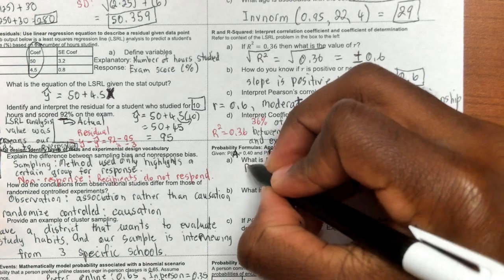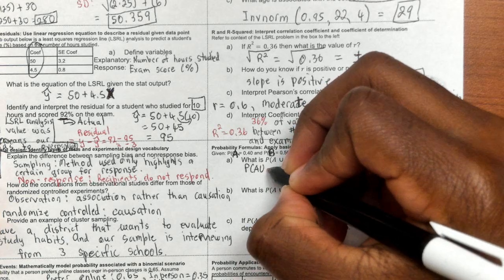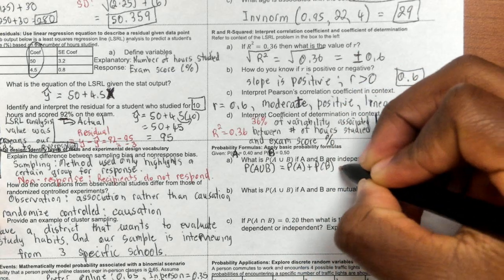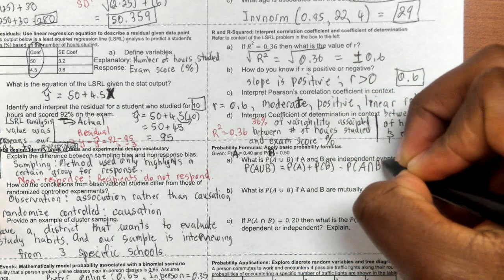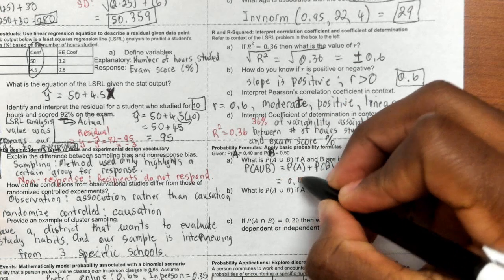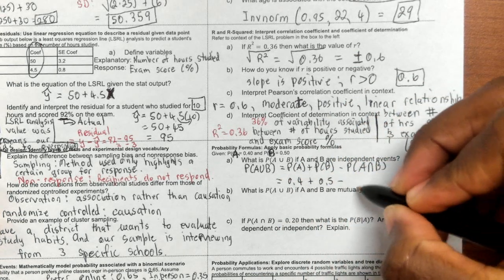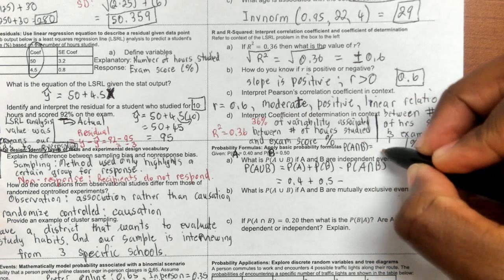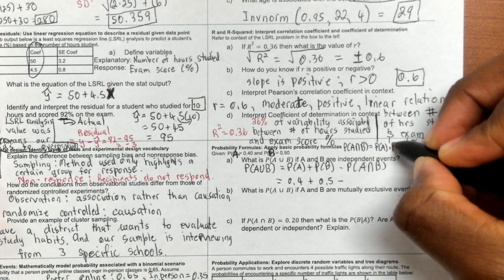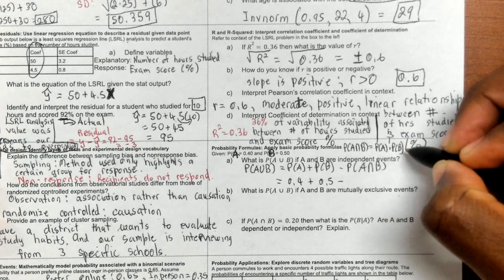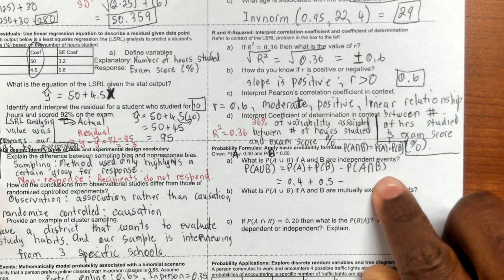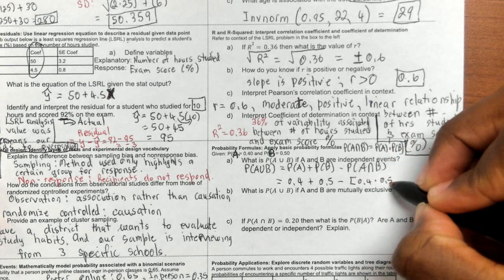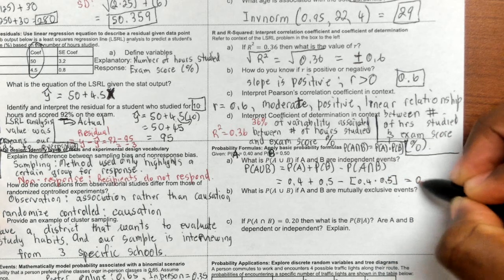You should remember the union formula, which is probability of A union B is equal to the probability of A plus the probability of B minus the probability of A and B. Probability of A was 0.4, probability of B is 0.5, and probability of A and B is something you should know off the top of your head: probability of A and B is equal to the probability of A multiplied by the probability of B. That's something you should know very well. So here I'll be doing 0.4 times 0.5, and when you calculate all of that, you get 0.7.